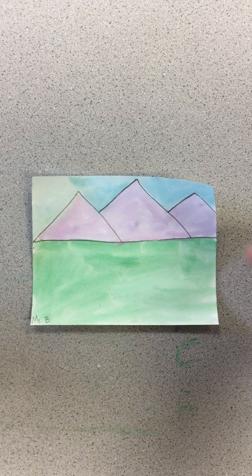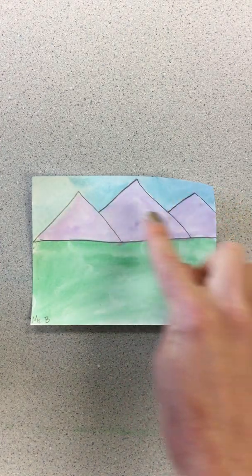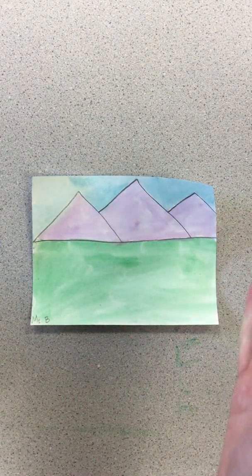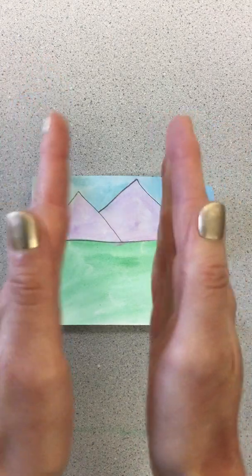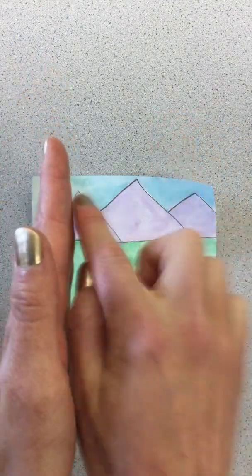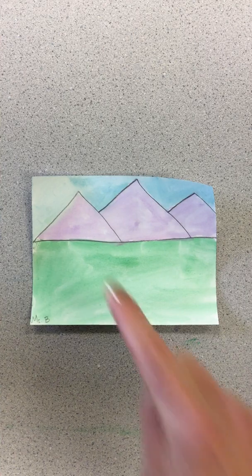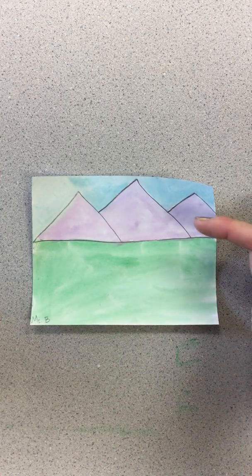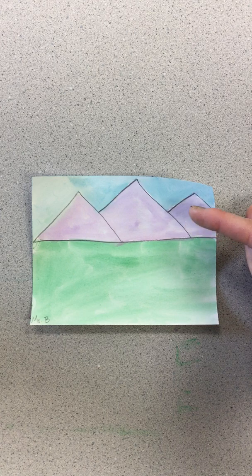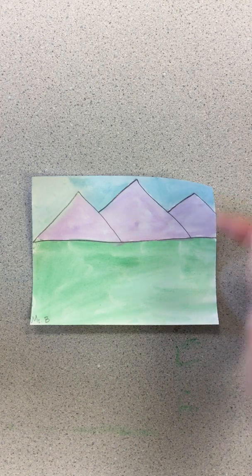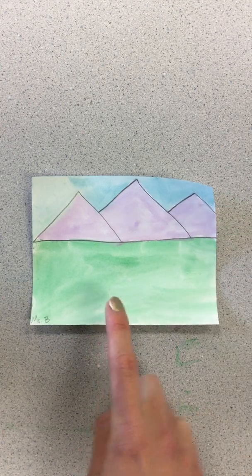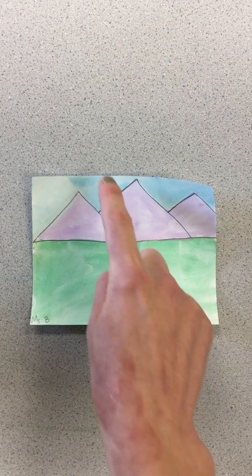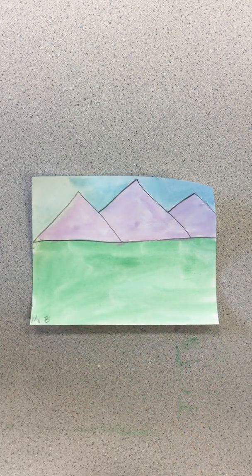Awesome. Now we're going to talk about this area. What do you call something if it's in between two things? If you guessed the middle, you're right. This is called the middle ground. So we now have three words that we're going to talk about when we are talking about a landscape. We're going to talk about the foreground, the middle ground, and the background.